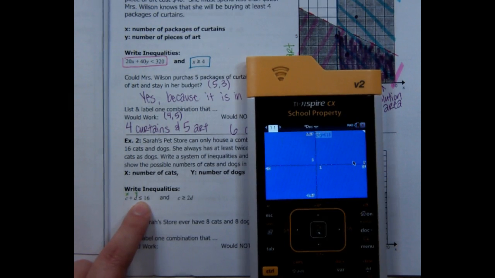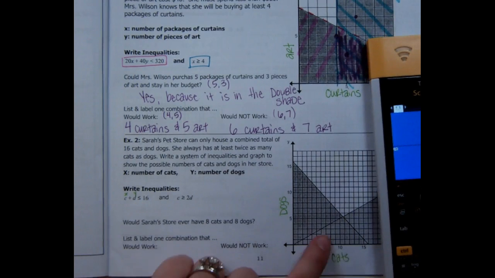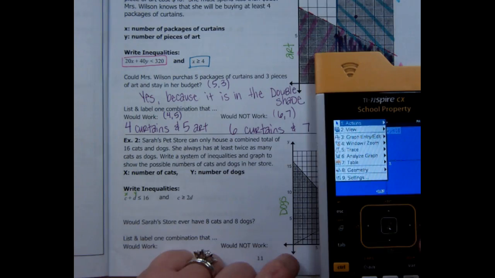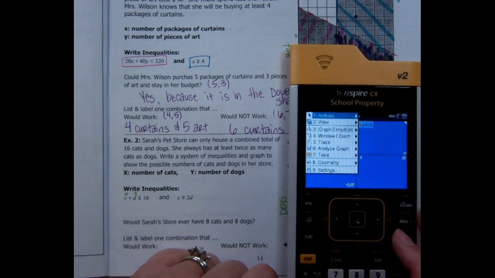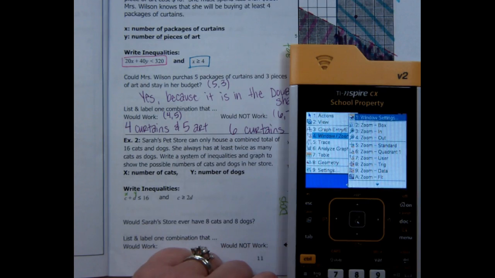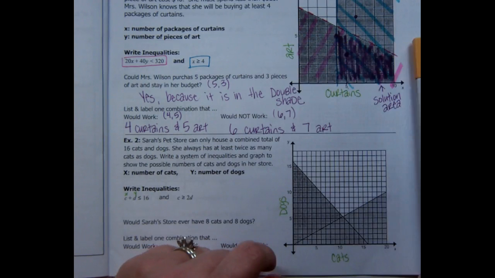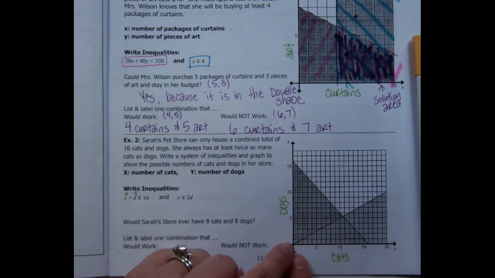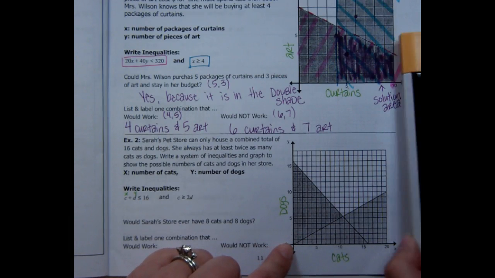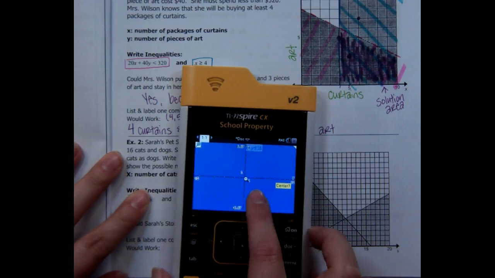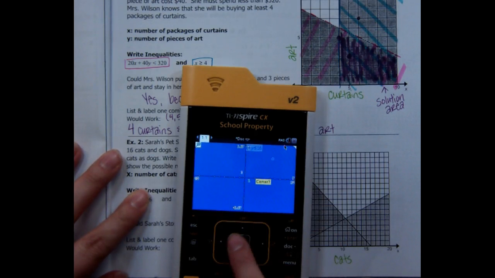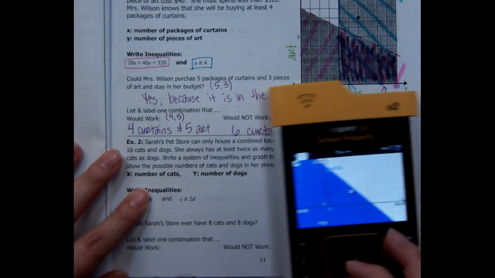Well, that looks like the whole thing's shaded. Keep in mind this is scaled differently. So I'm going to zoom out. So menu, Windows zoom is option 4, and zoom out is option 4 again. Now if I look here, here's 0, 0. So right now, this is set to zoom on 0, 0. Well, I don't want to zoom there. I'm going to zoom somewhere over here, so that way it looks a little more like this.